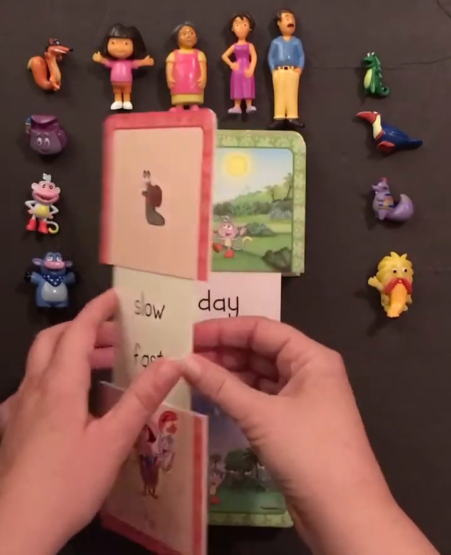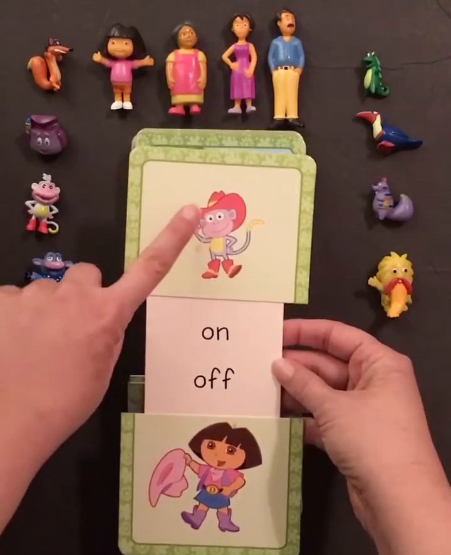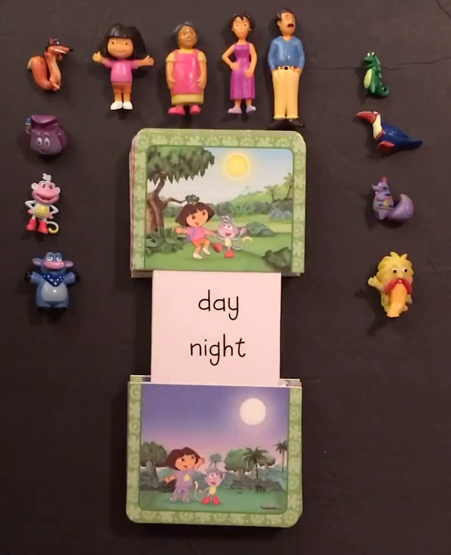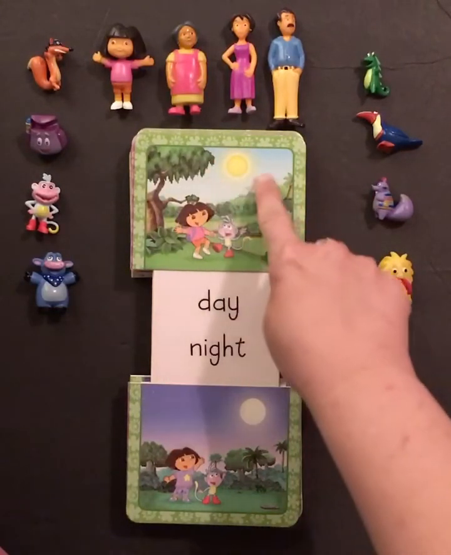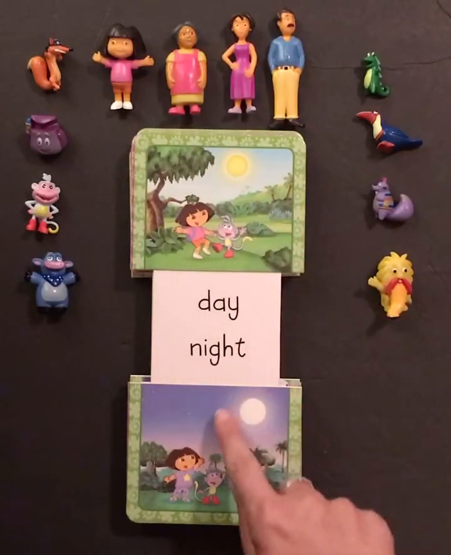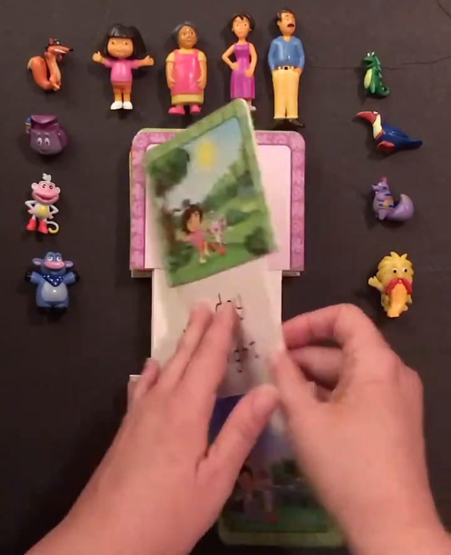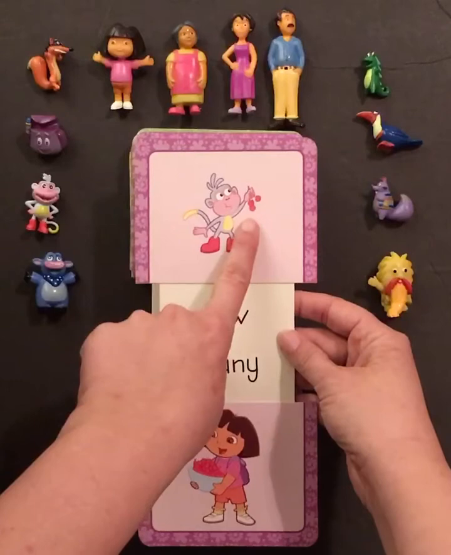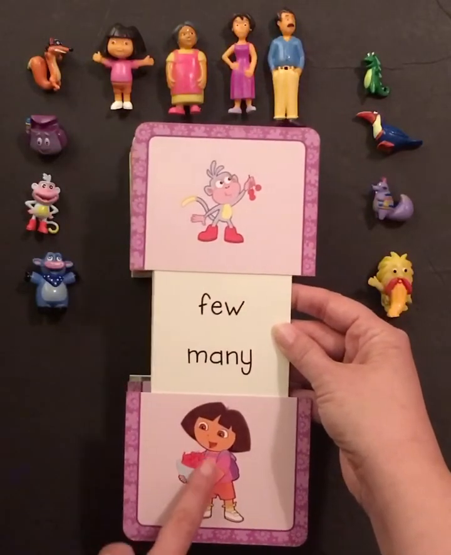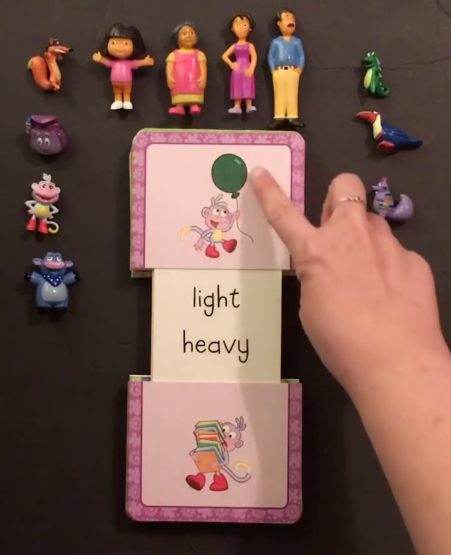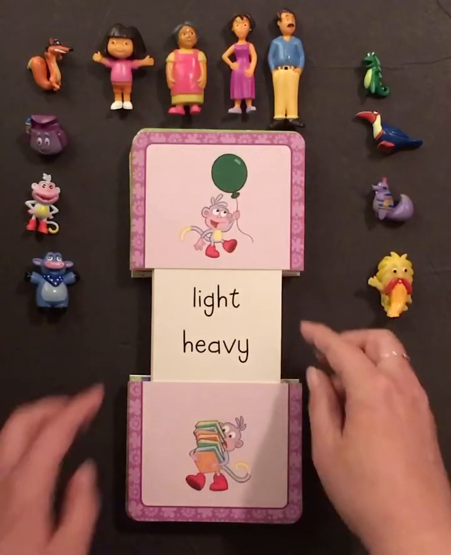Let's turn it over. On and off. Here is our next one, day and night. Let's turn it over. Few and many. Here's our next one, light and heavy.